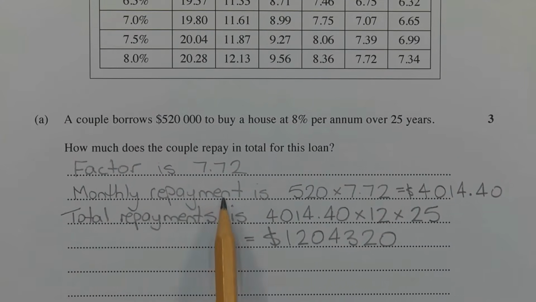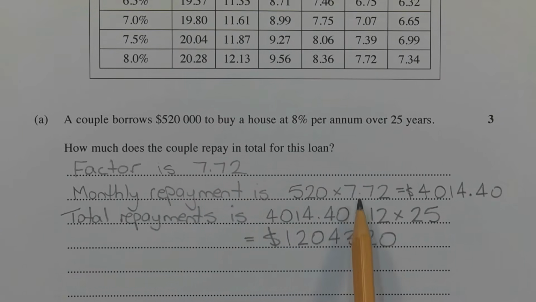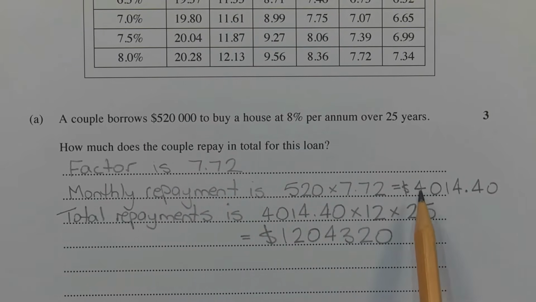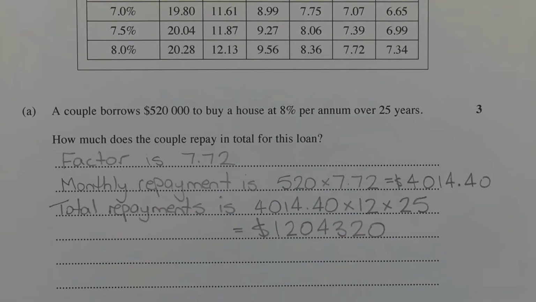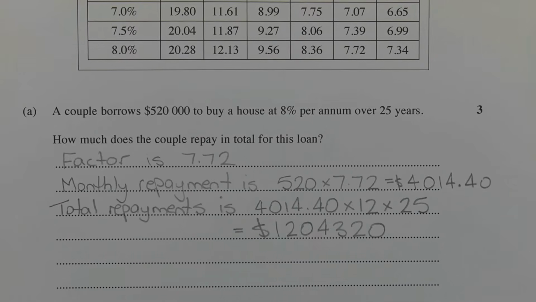So the monthly repayment is worked out by 520 lots of 1,000 times the factor that we found previously, so times 7.72, and that equals $4,014.40.